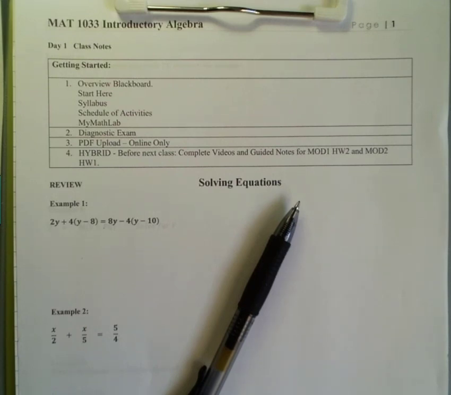Now, the first thing I want to make sure is that you have gone through and looked through your Blackboard course. You've done the Start Here folder. You've gone through and printed out your syllabus, schedule of activities, and you've looked at the lab. It's either MyMathLab that you're working in, or it's going to be MyOpenMath, depending on which version you get of this course.